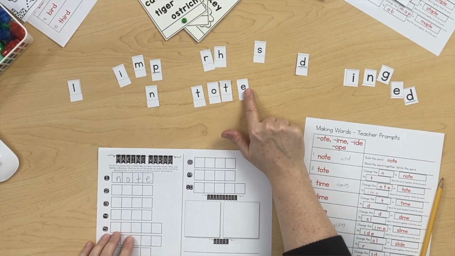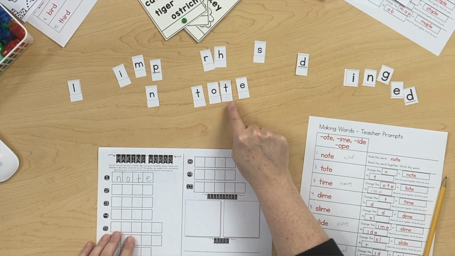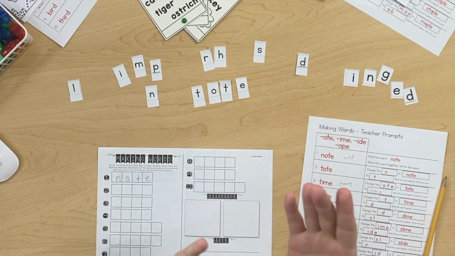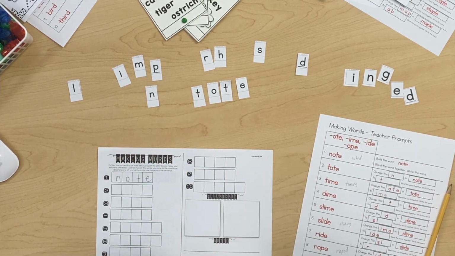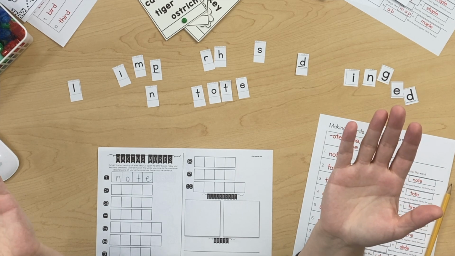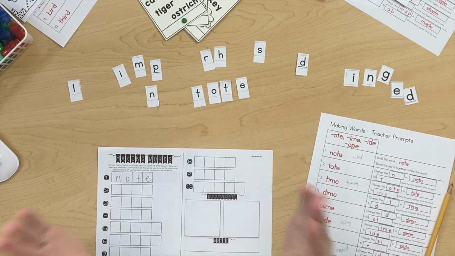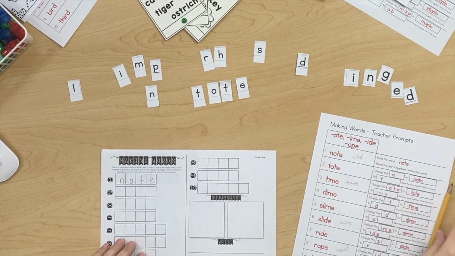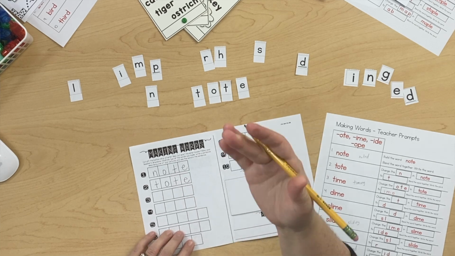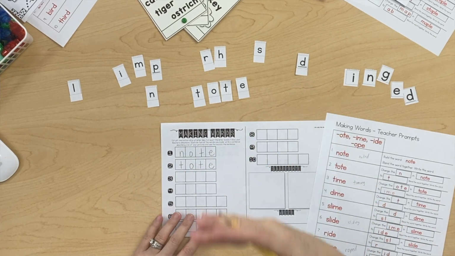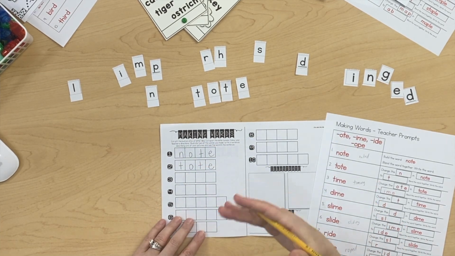Now let's blend this word, tote. There's that magic E. It makes the O say its name. This is a long vowel O. Let's clap it out. Tote. How many vowel sounds do we hear? 1. How many syllables? Tote. 1 syllable. Let's write the word tote. Now, of course, I'm going into a lot more detail with you here, but this is how this goes. I want you to understand how I do it.